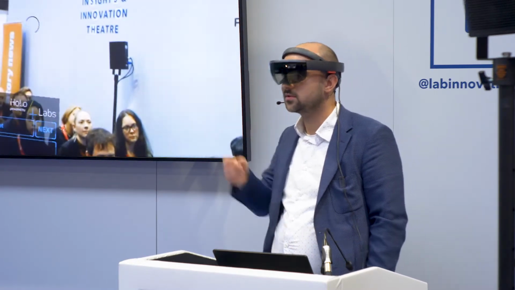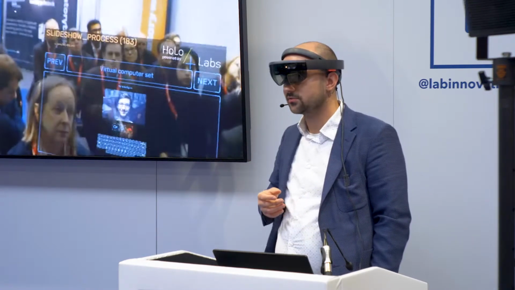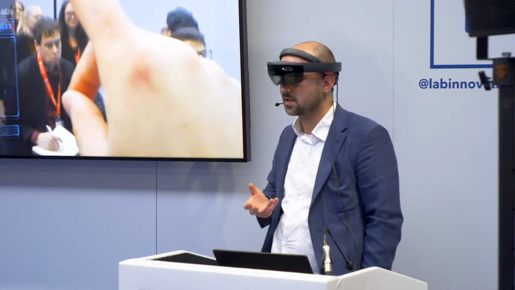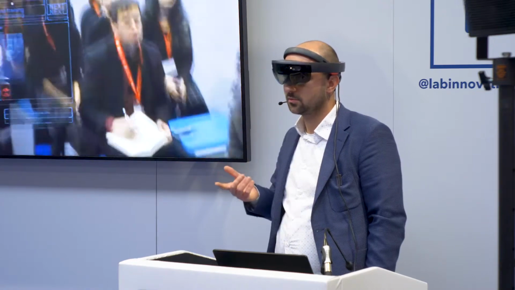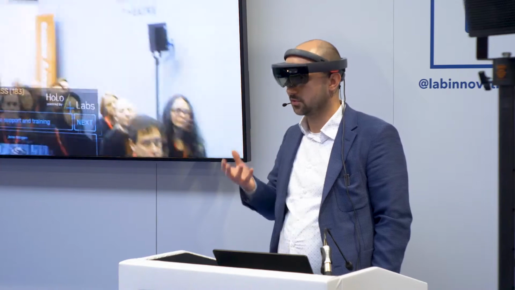And you can also have remote support and training. So for example, if you don't know how to manipulate these instruments, you will be able to call your colleague, and then your colleague will explain to you what you should do to proceed with your procedure. Also, it is possible to make a training.